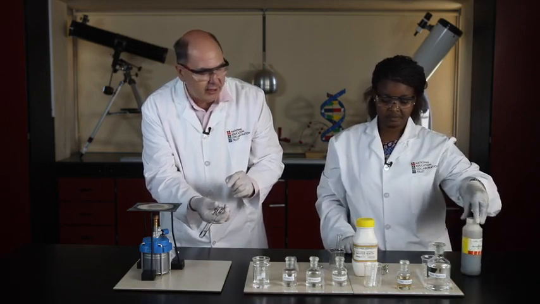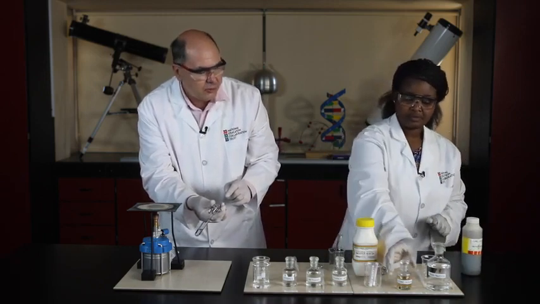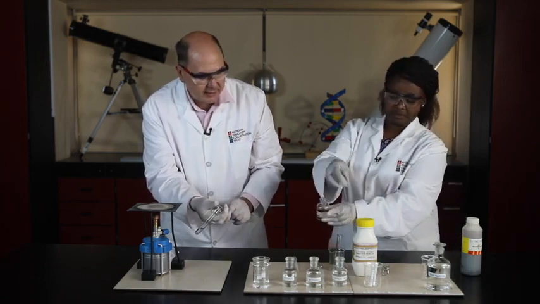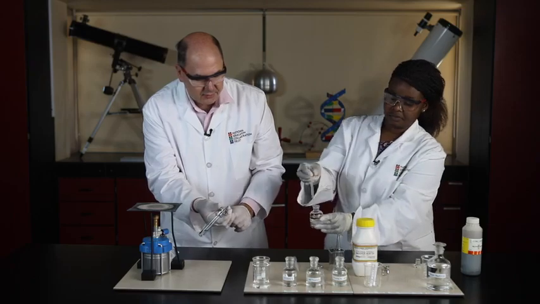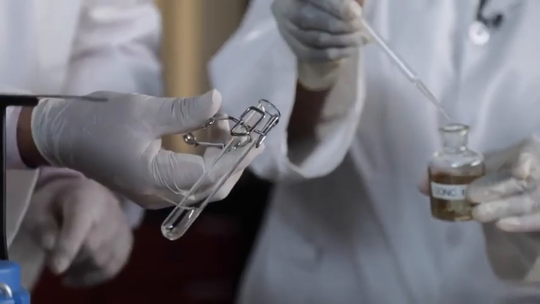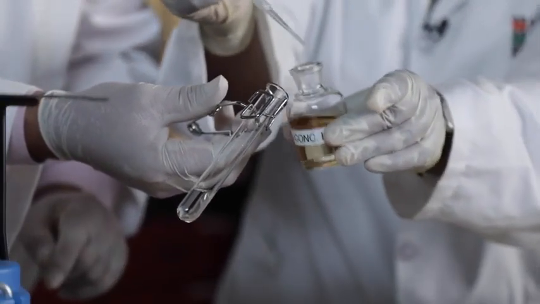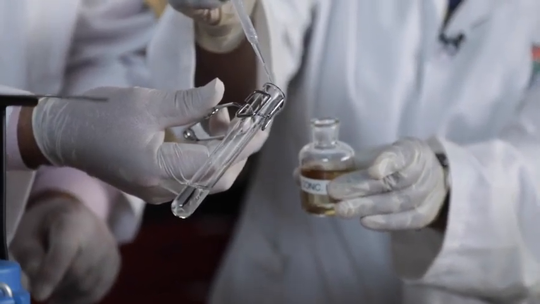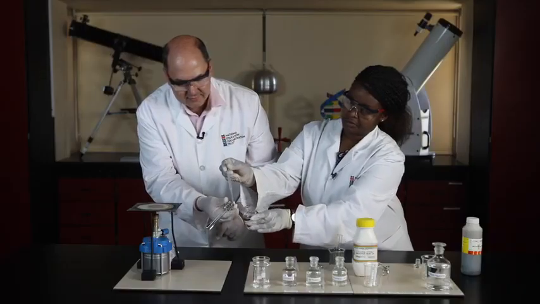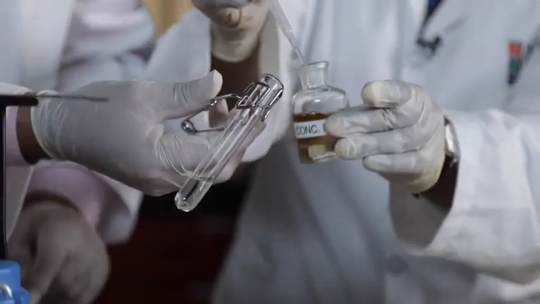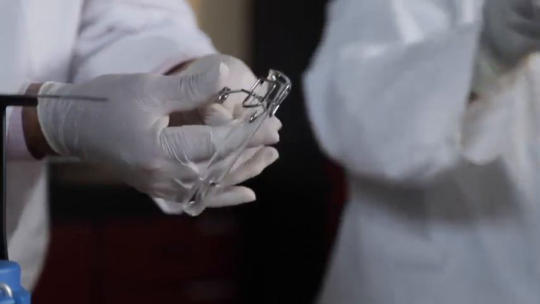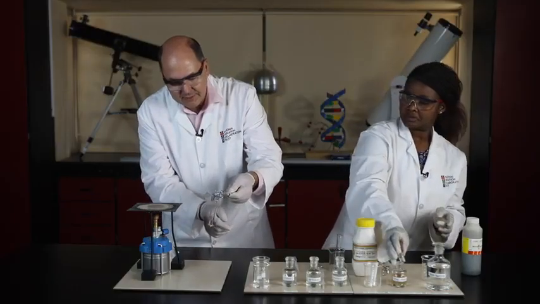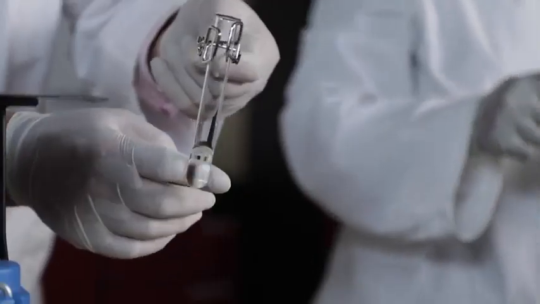So we need to work very carefully now. So only 2 or 3 drops of concentrated sulfuric acid. We're going to run it down the side of the test tube, and hopefully that will get the reaction going. There it's sliding down. It's 1 drop. Lovely, lovely. Swirl it. It doesn't look like much is happening, but this mixture is starting to get hot.